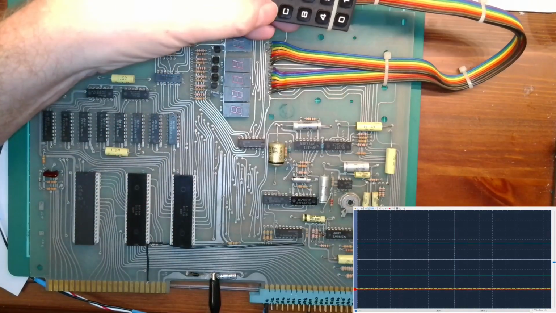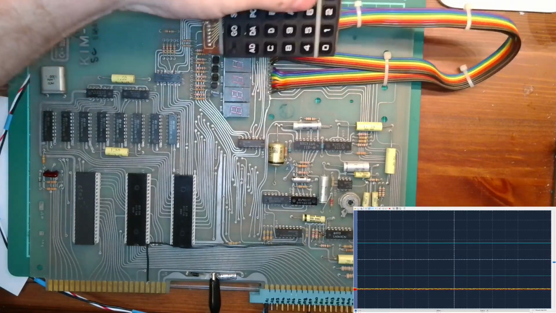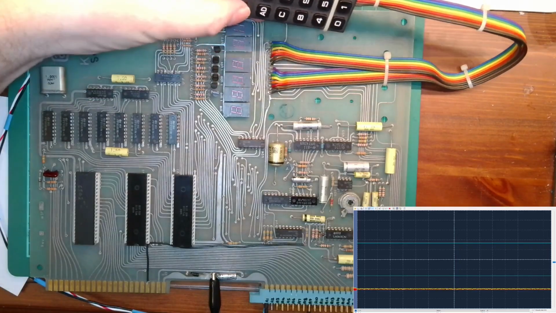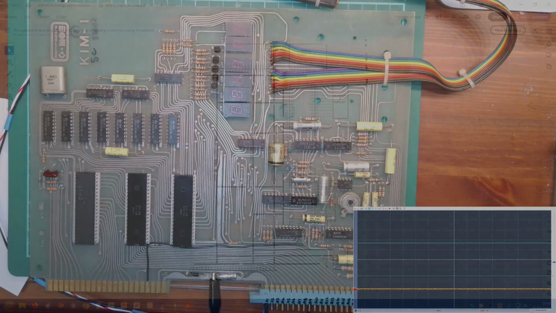And I press all the buttons, nothing happens. I'm not even sure if the rest of the keyboard works. Single step, no, nothing. We need to find out why. I think I need to put the logic analyzer on here now and see what the signals are doing.